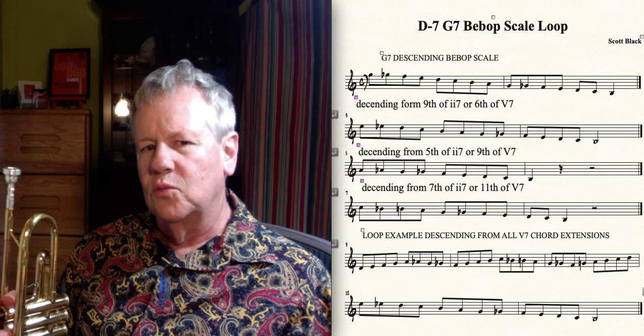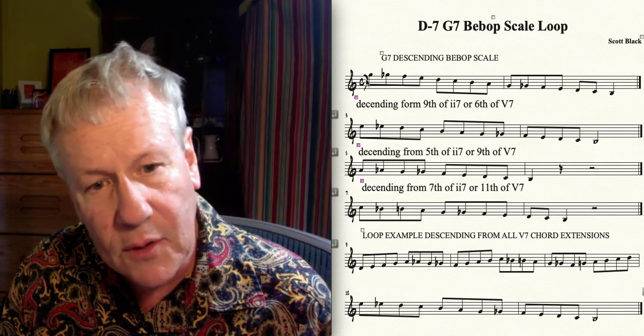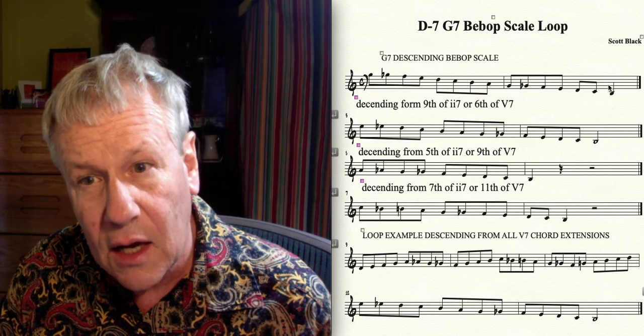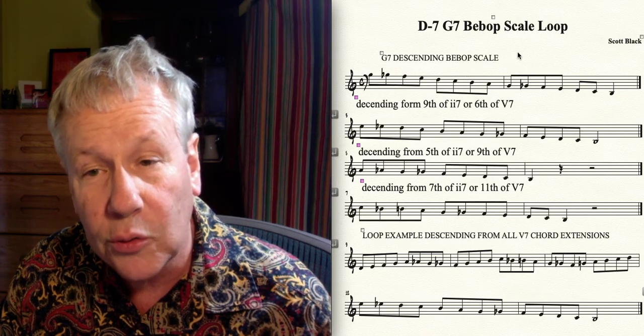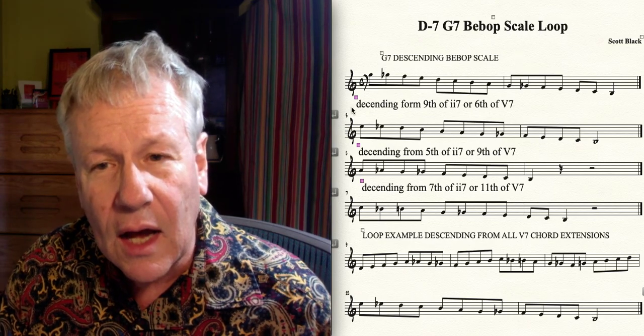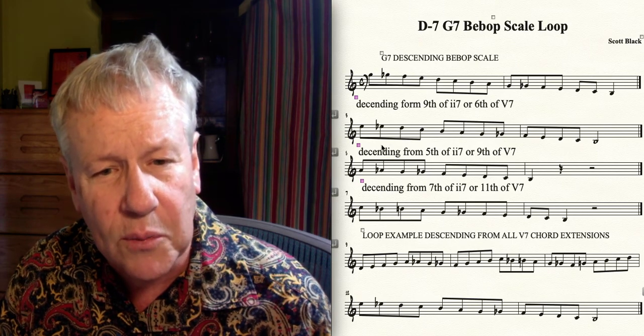So what we're going to examine here is how to get through the scale loop efficiently and how we play it in terms of how we come down from each one of the extensions. So at the top of the finale sheet here, I just have the dominant bebop scale coming down from the tonic that we know and love from our hard practice on the arpeggio loop. And then we're going to look in relatively arbitrary fashion at coming down from the extensions.